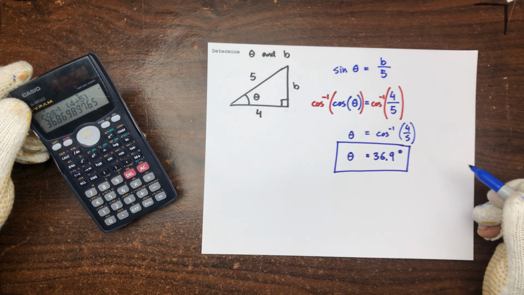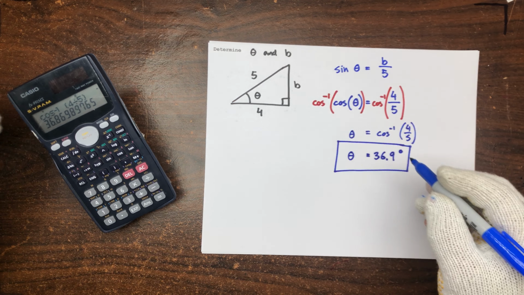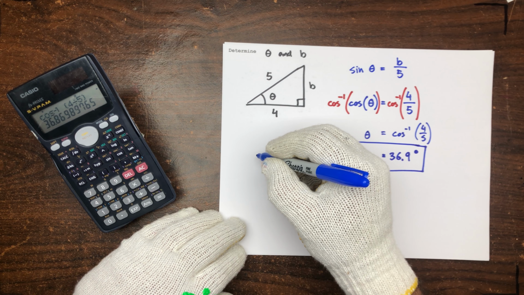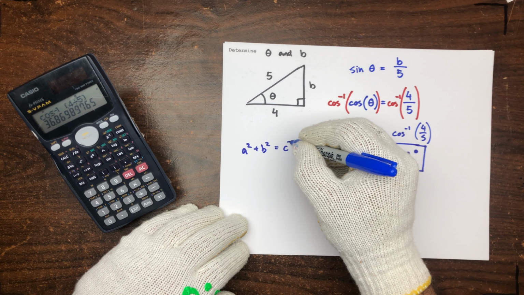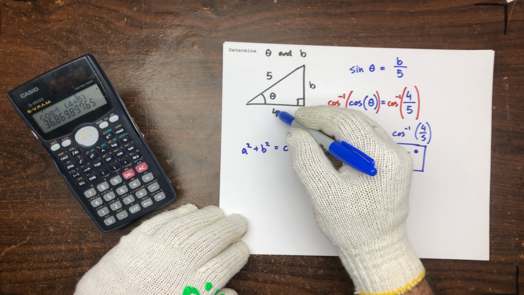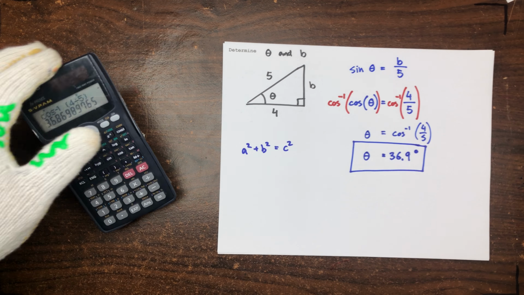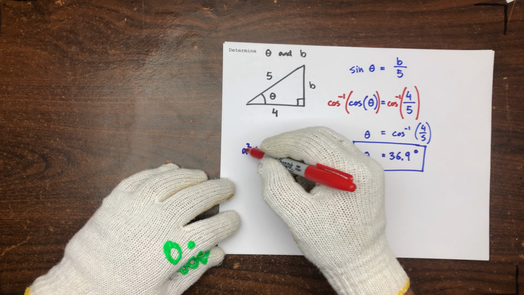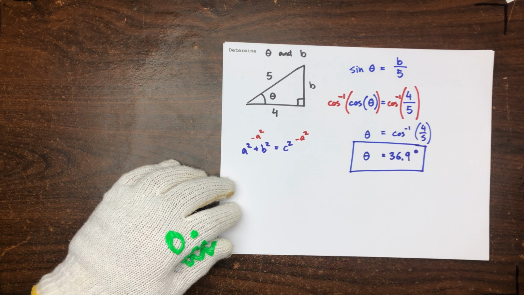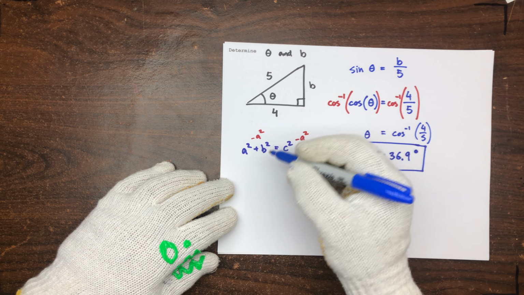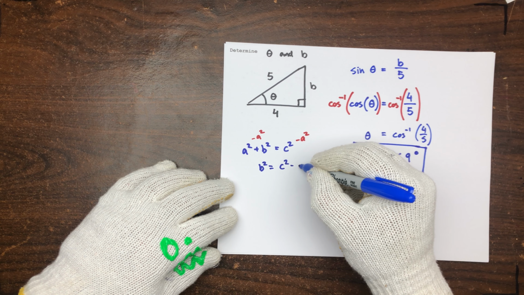Let's get b. For b, I can use this angle here, or I could use Pythagoras theorem. Let's use Pythagoras theorem. So I know that a squared plus b squared is equal to c squared. Here's a, there's b, and then this is c. So I'm going to solve for b. So again, we're going to do negative operators here. This is added to it, so we're going to subtract a squared on this side. We're going to subtract a squared on this side. So that will leave me with a squared minus a squared, which is 0, plus b squared, which is equal to c squared minus a squared.